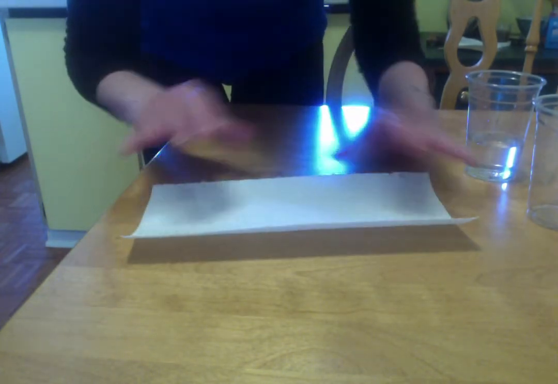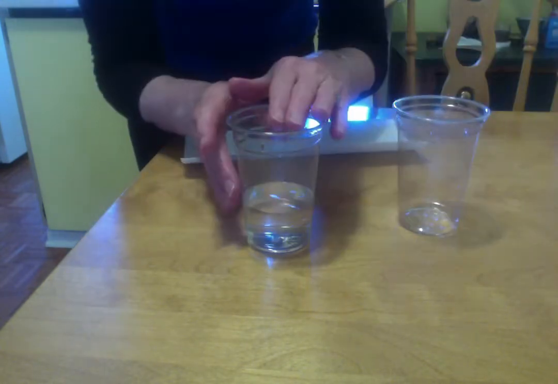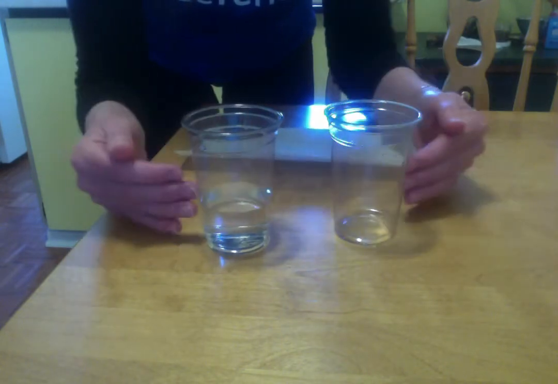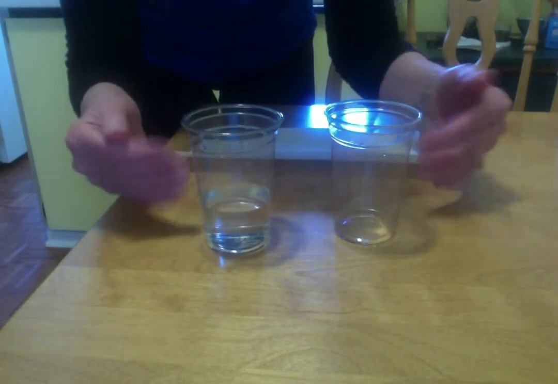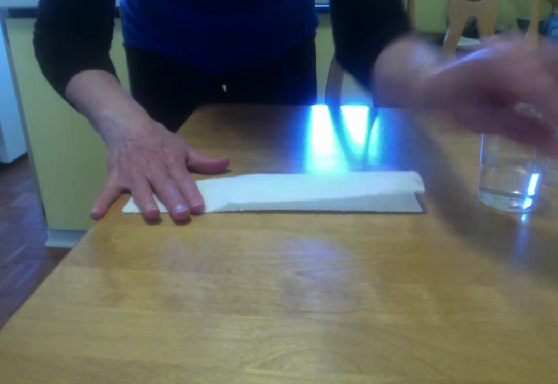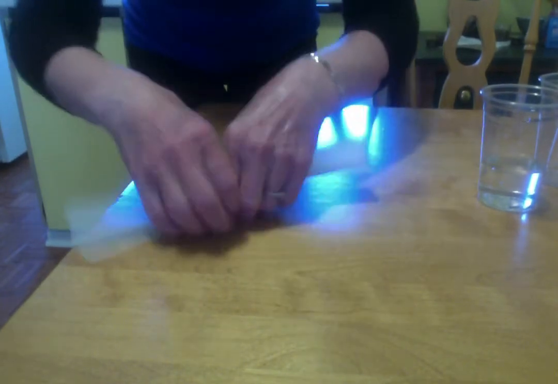So you need two glasses, one empty, one with some water in. And if they're transparent or see-through, it's better because you'll be able to see it. But if you don't have glasses that are transparent or see-through, you can just look in later. So what you're going to do is take a piece of paper towel and fold it in half and then fold it in half again. Press it down hard just to help make it stay in a shape.